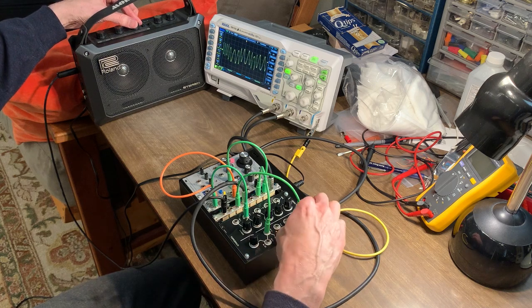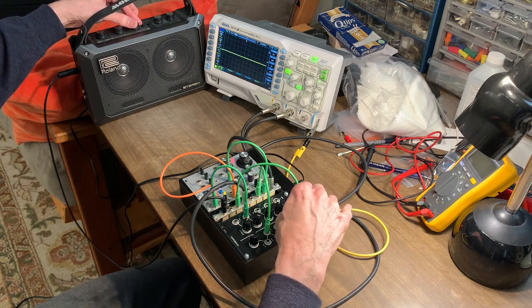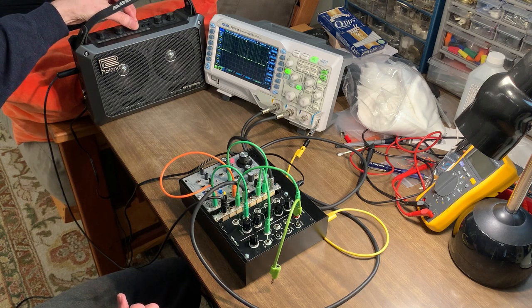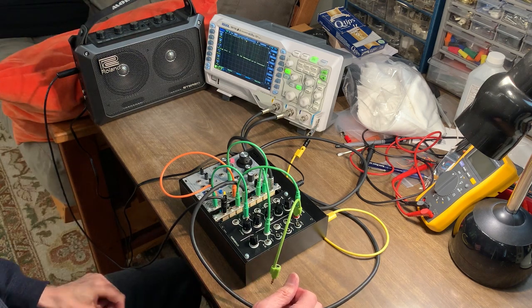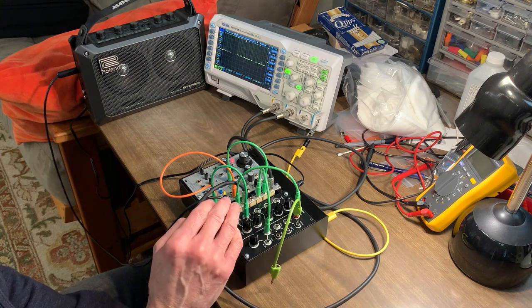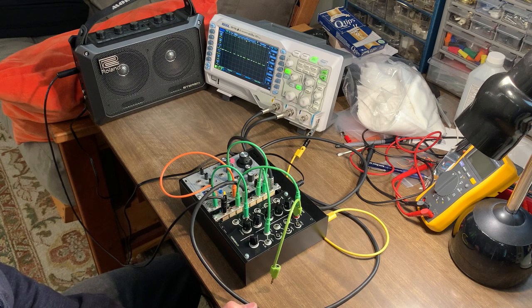And finally, there's a pulse wave output. That's quite interesting. That's it. It's a basic wave folder. It has a number of very interesting features.